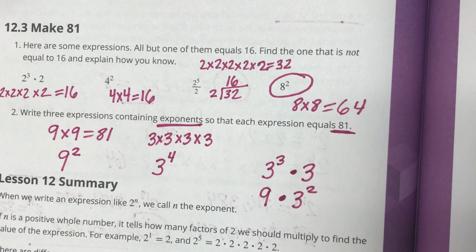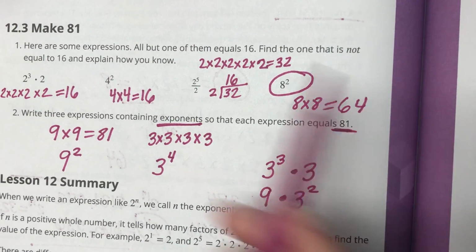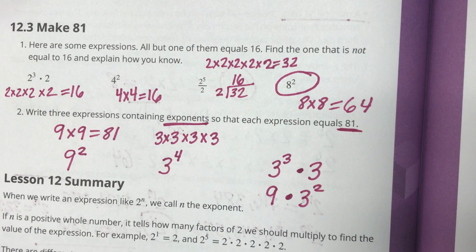All right, so now I want you to try your Lesson 12 practice problems and see what you can do on your own from what we've learned previously on exponents and what we've talked about today.